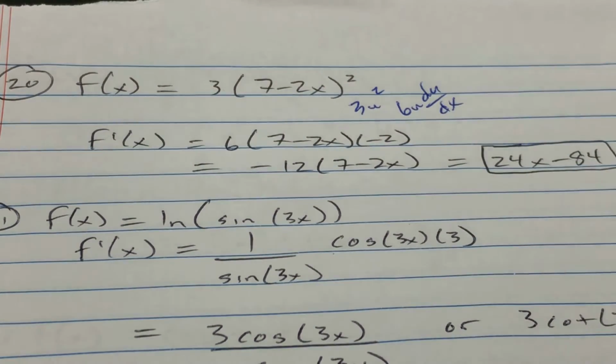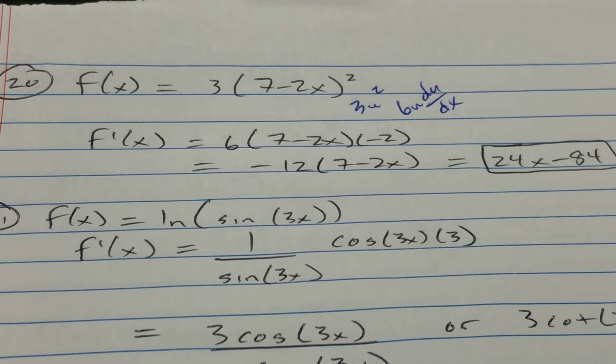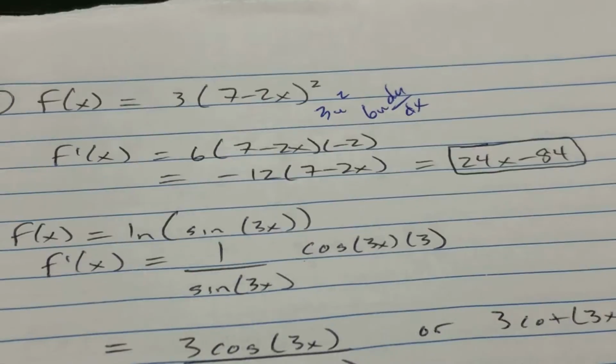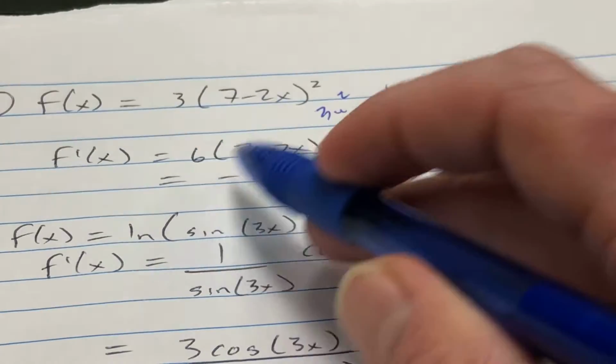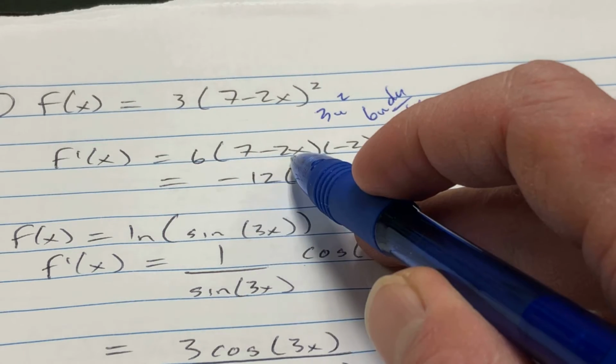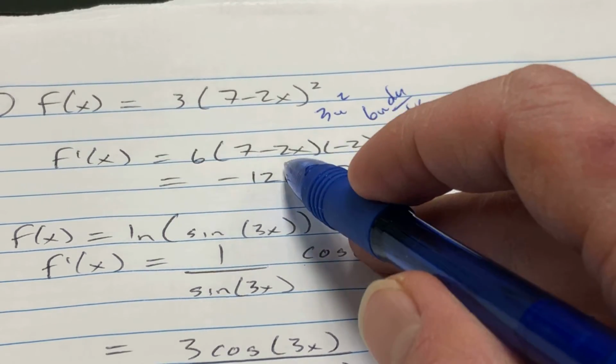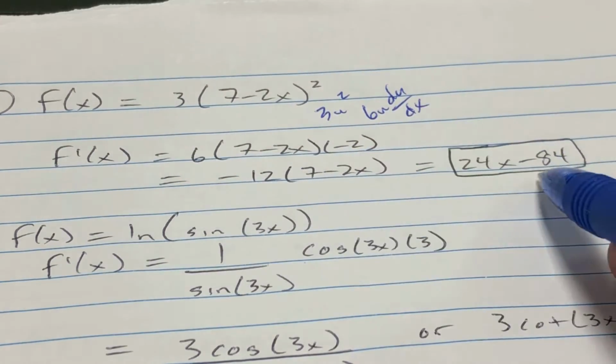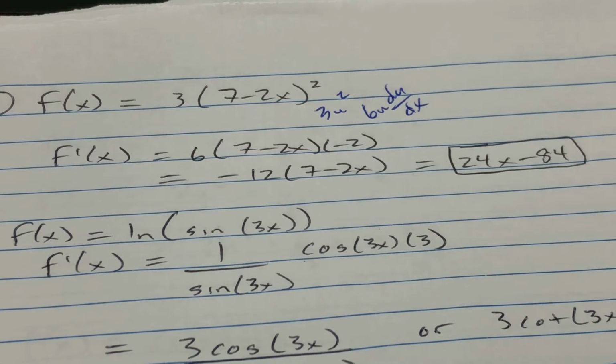And that'll help us with implicit differentiation soon. All right, so it would be 2 times 3, 6u. Then I take the derivative of this with respect to x, which is a negative 2, and then that's how it simplifies.